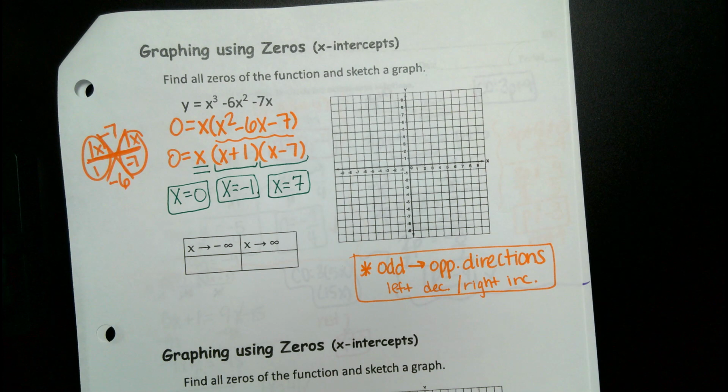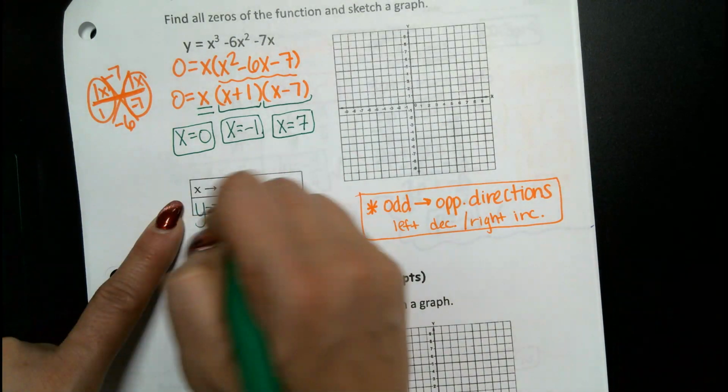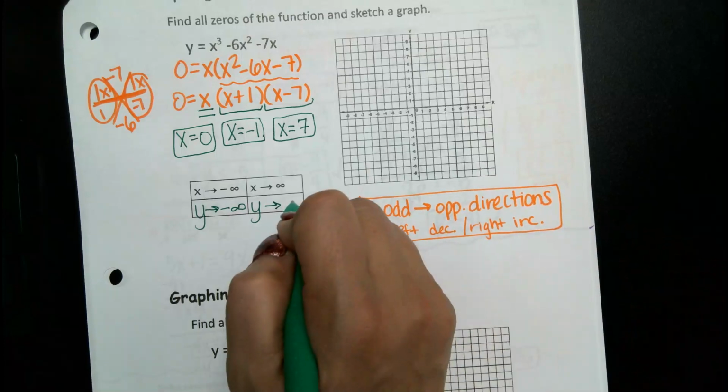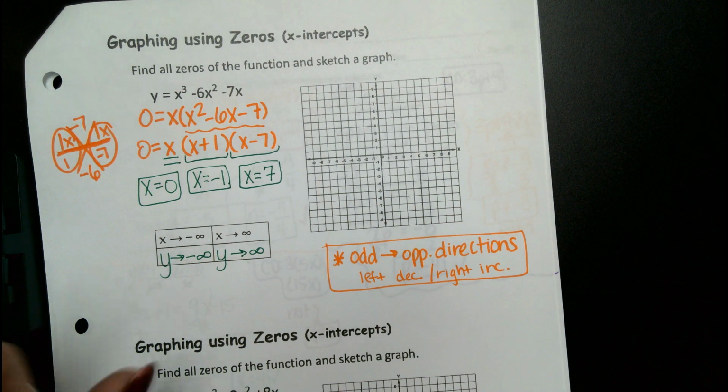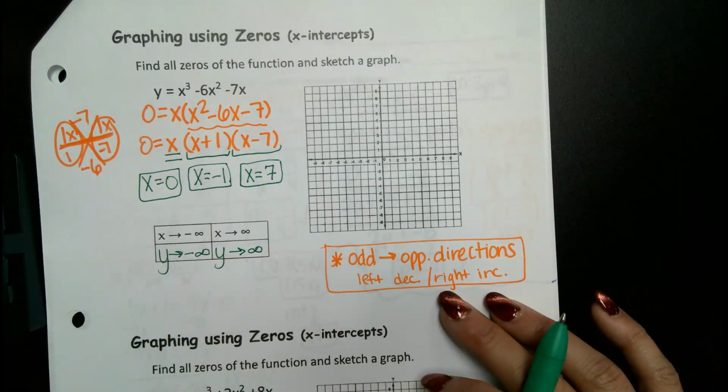Okay, now, because we said this over here, what, positive or negative? Negative infinity, and then the right side should approach positive infinity. Okay, we have everything we need to make this positive, because remember, they go opposite directions. So the left side should be decreasing, the right side we said was increasing.